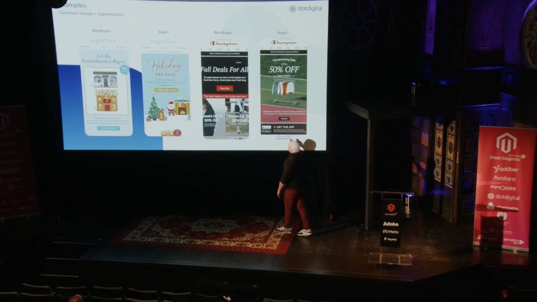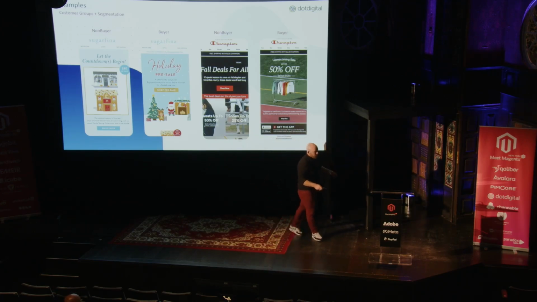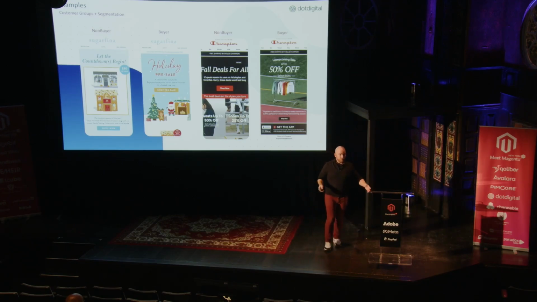Another example with Champion. We've got a couple different calls to action here, right? So this is the same sale. You wouldn't know it because the branding is completely different, but this is actually the same sale. What Champion has done here is they've taken a customer group, which is simply recent purchasers. This is anyone who's made a purchase within the last 30 days.